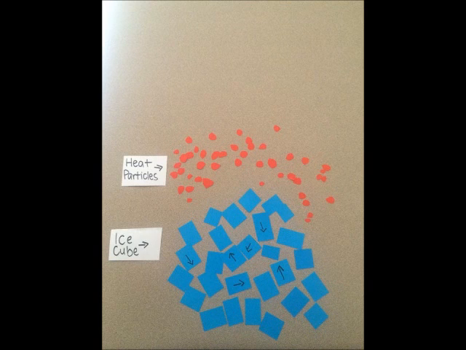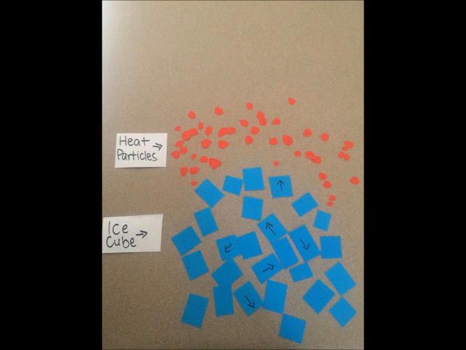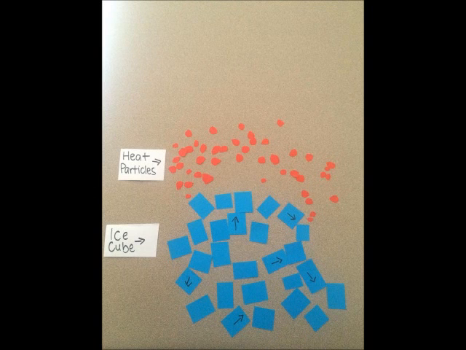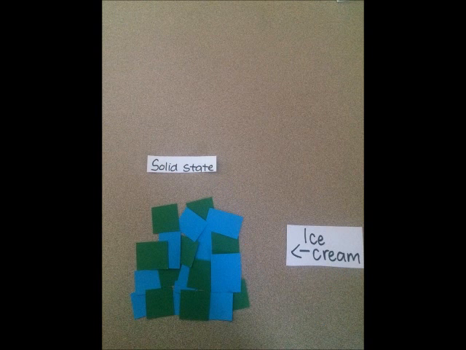Once the H2O particles have completed their transformation from a solid state to a liquid state, they are then able to move around freely. Unlike substances such as ice cream, an ice cube can be reversed from a liquid state to a solid state.